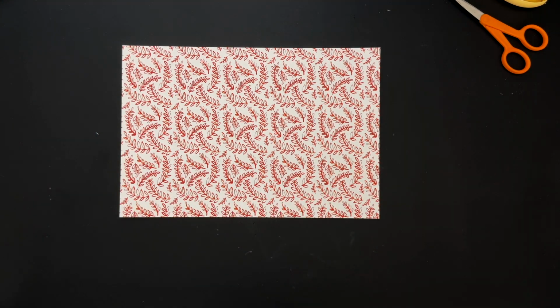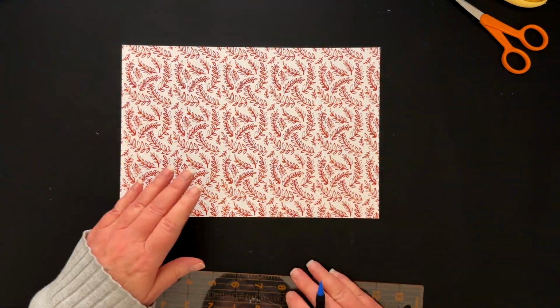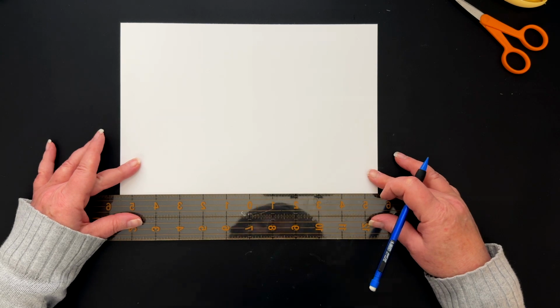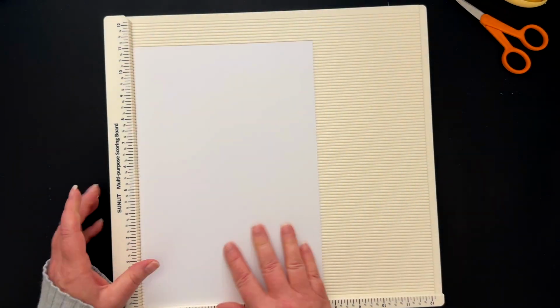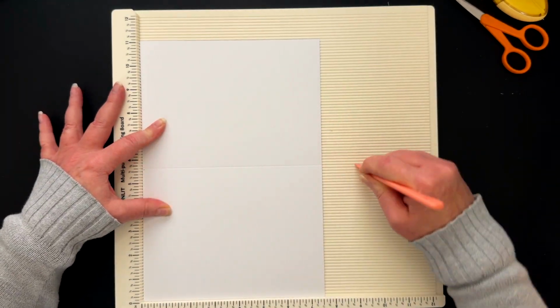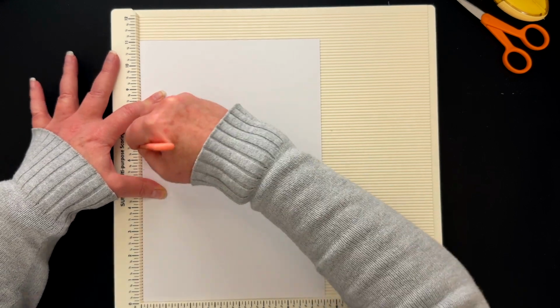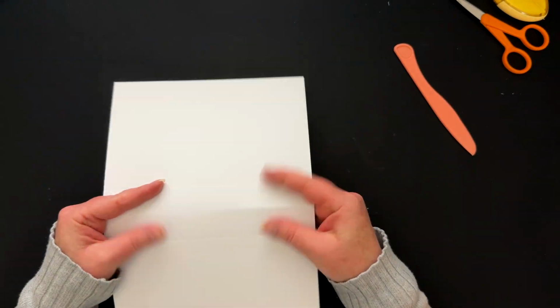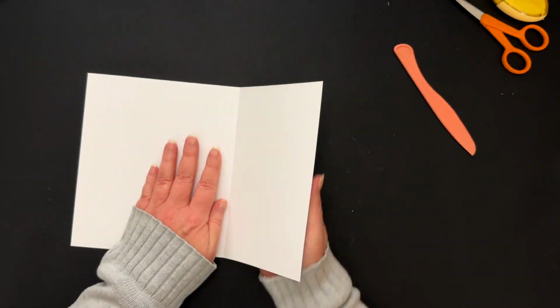Because I want it to be folded directly in half, it ends up not working out anyway, but the width of this really is irrelevant. I do mark the middle, and then I get out my scoreboard and I score it in the middle, which for all intents and purposes would be at 5.5. And then I scored it an inch above and an inch below. So in the middle, 1 inch above the middle and 1 inch below the middle.